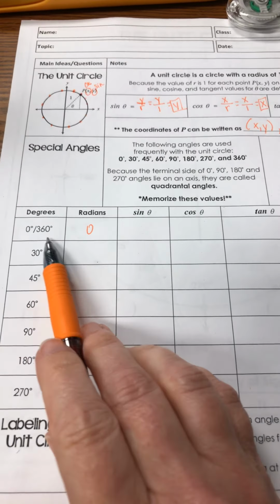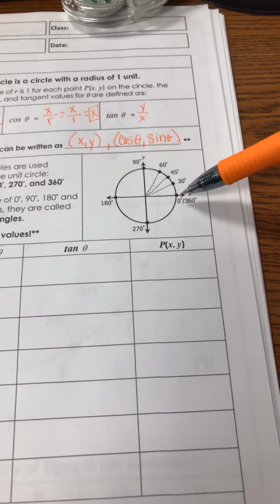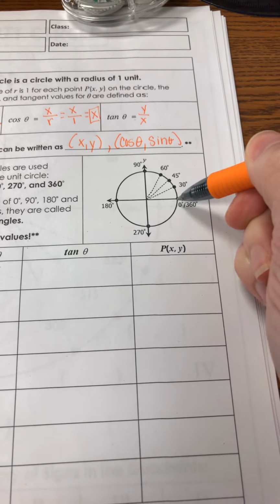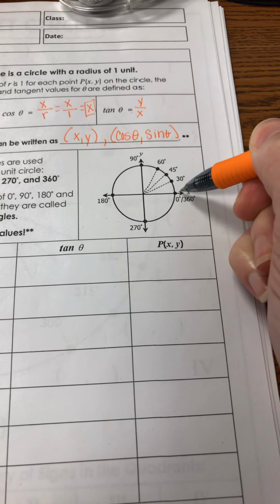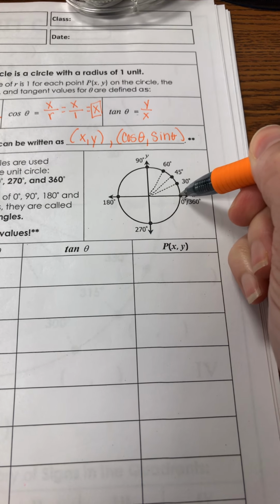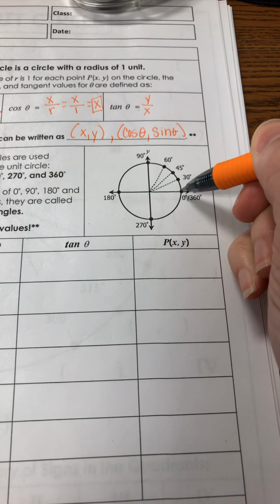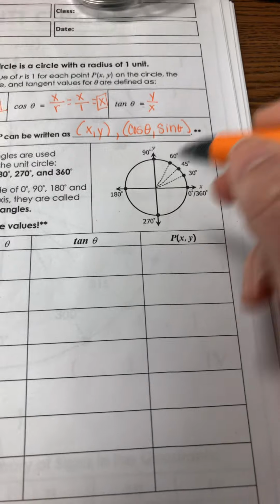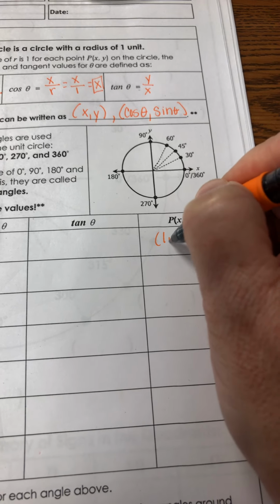Now, let's talk about 0 and 360 degrees. 0 and 360 degrees is found right here, okay? So the point on the circle is actually going to be, if you go from 0 here, this is a radius value. So your point is going to be 1 and 0.